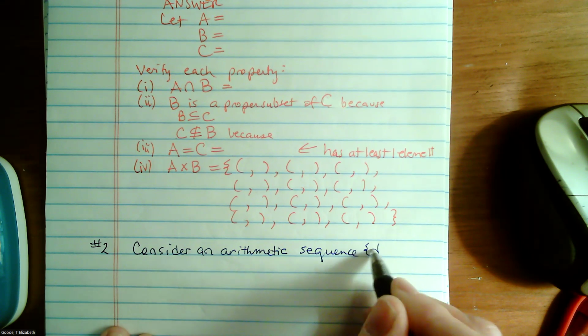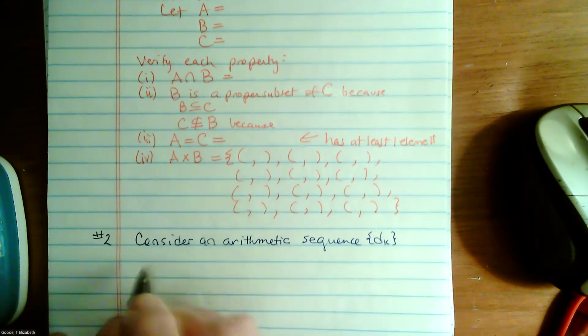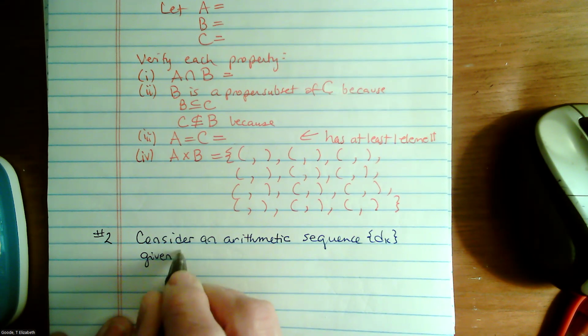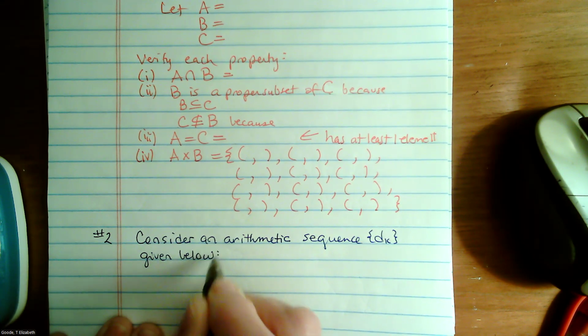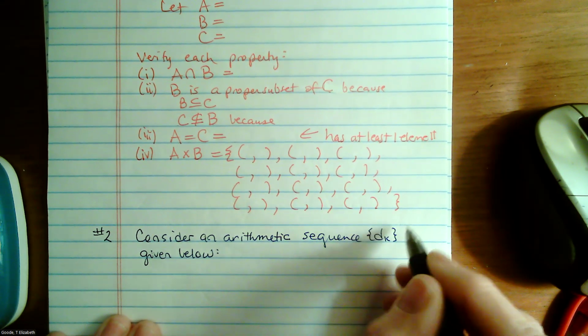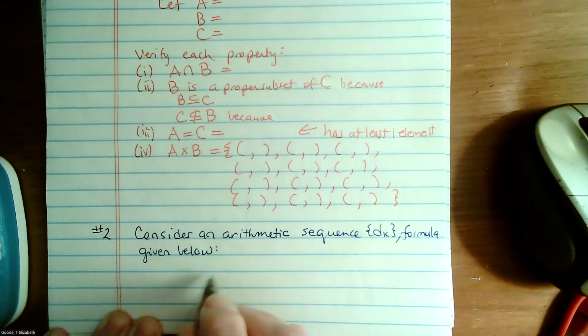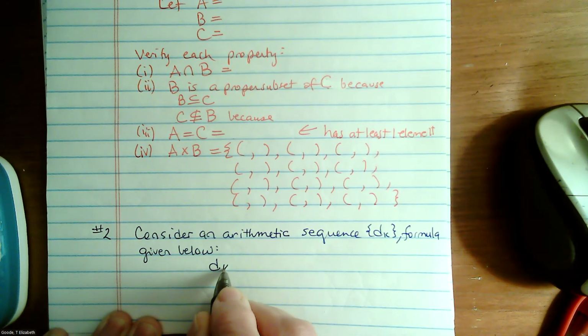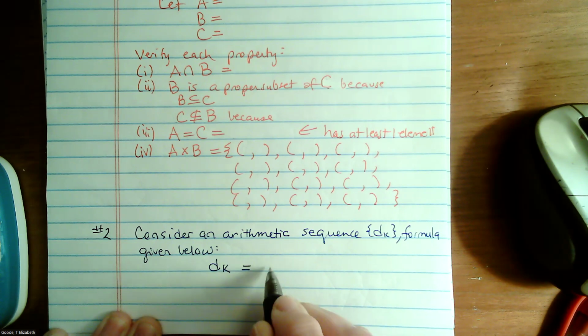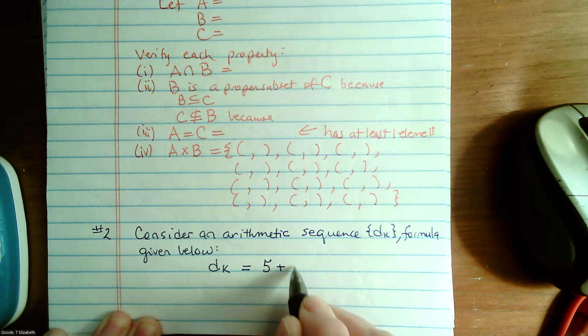I've already done that. However, I'm kind of confused on 2b.